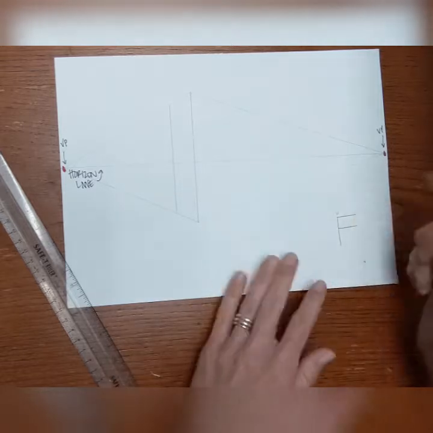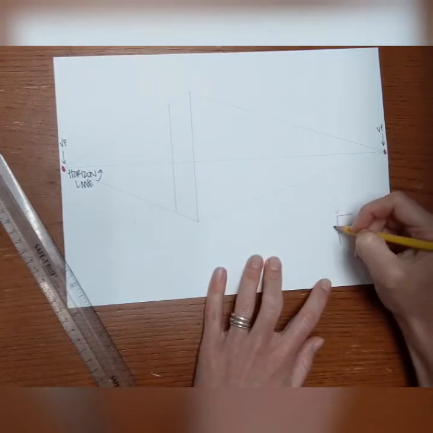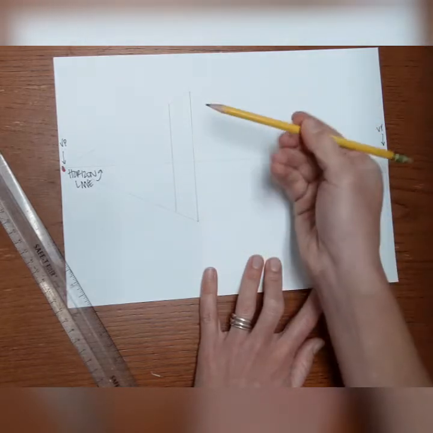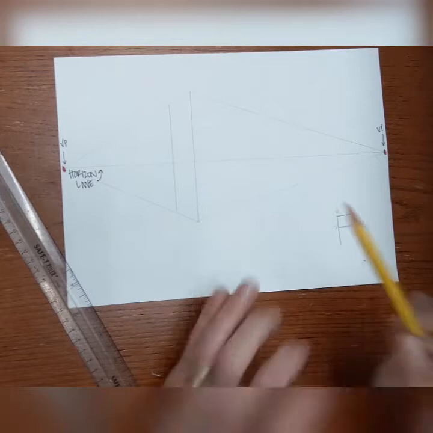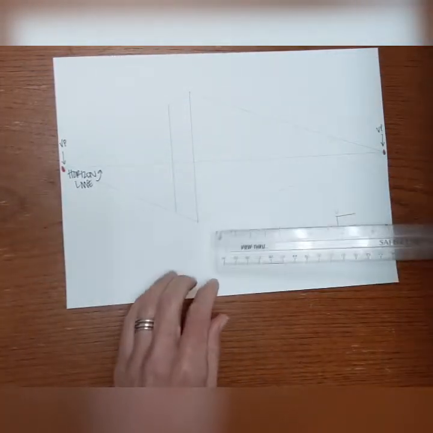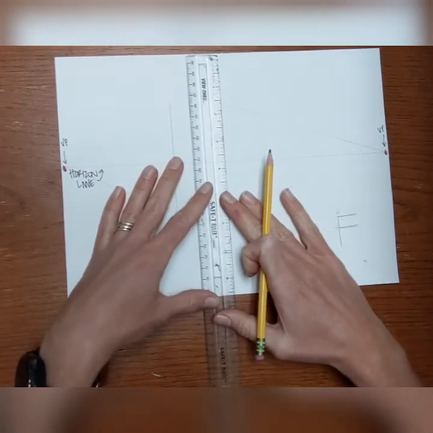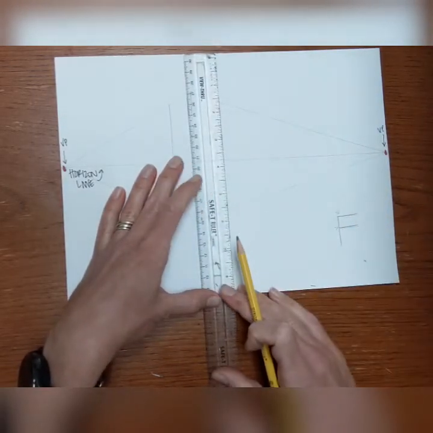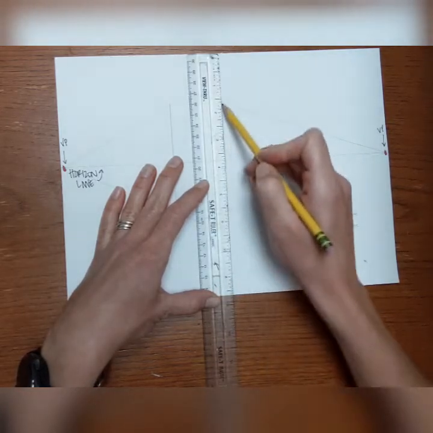So if this F was facing away, I'm drawing the face of it that would be like right here, and then these parts of my letter F are going to come off this direction. So I'm going to go ahead and finish this part of my F by adding another vertical line on this side. Now I want to keep this vertical line fairly light for now because it's going to end up changing.